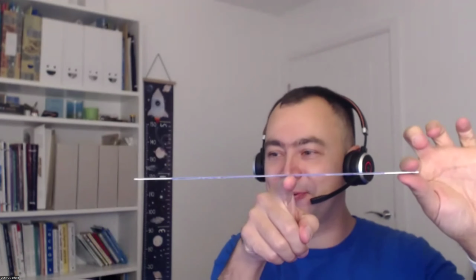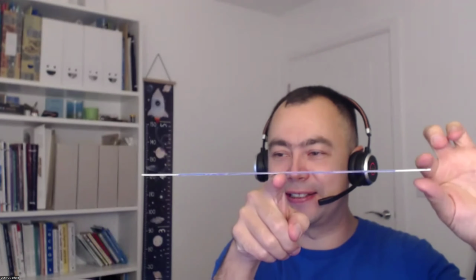Center of mass is something you're kind of familiar with; you kind of know what this is talking about. If you take a ruler, the center of mass of the ruler is somewhere in the center, right? You can tell because you can balance it on your finger.